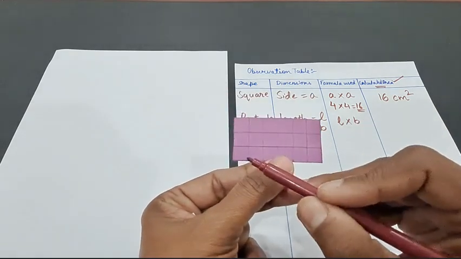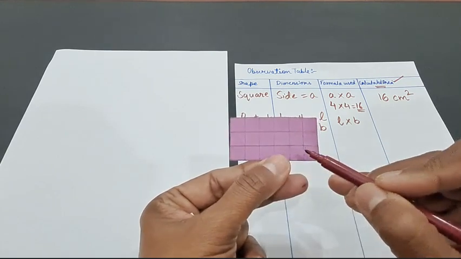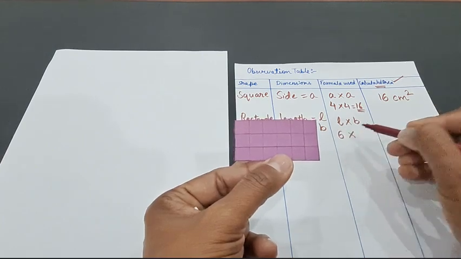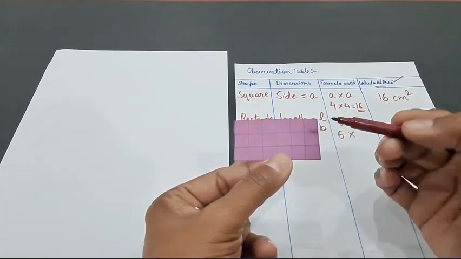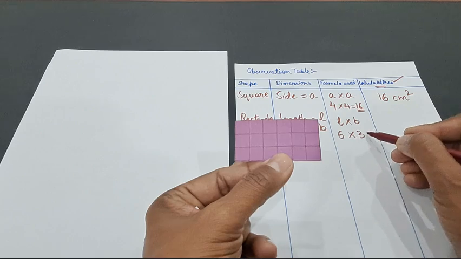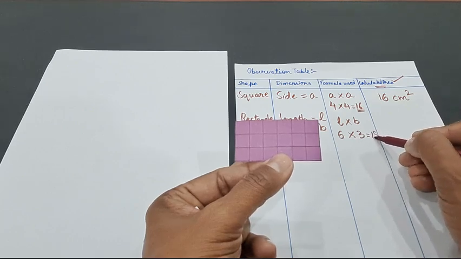Let's count along the length. 1, 2, 3, 4, 5, 6. So in place of l, we will put 6. And what about the breadth or the width? 1, 2, 3. So 3 here, and that gives us the answer as 18.